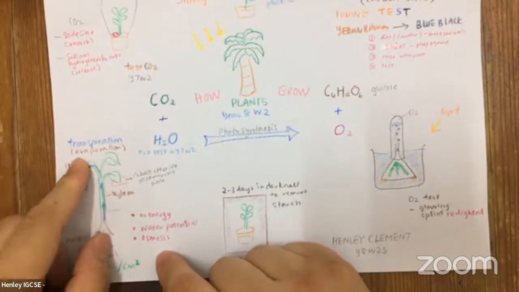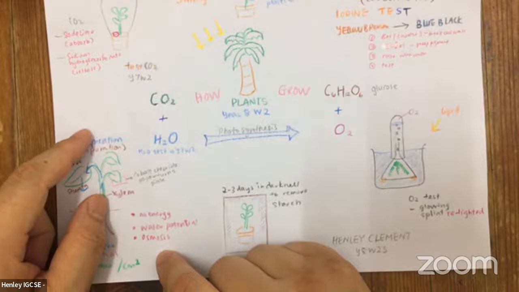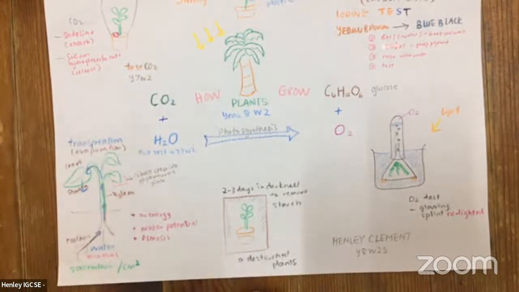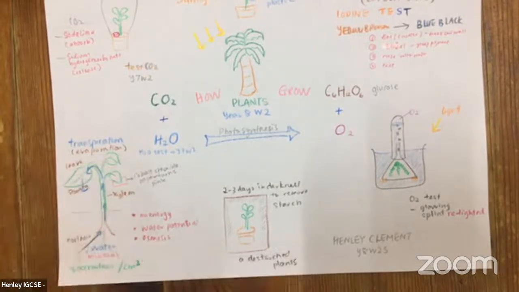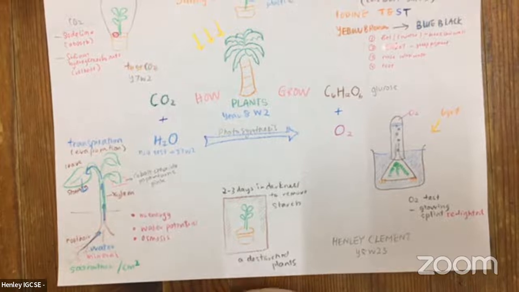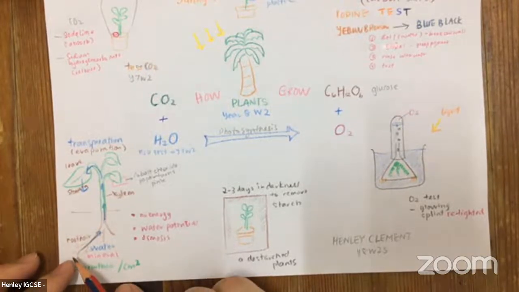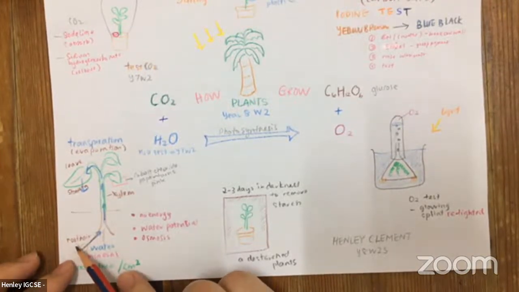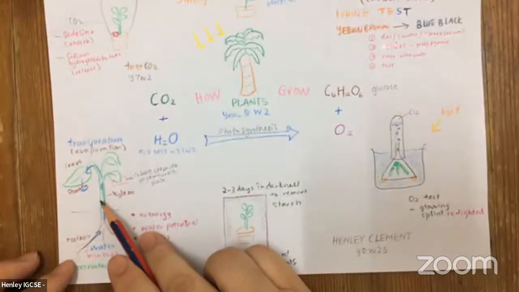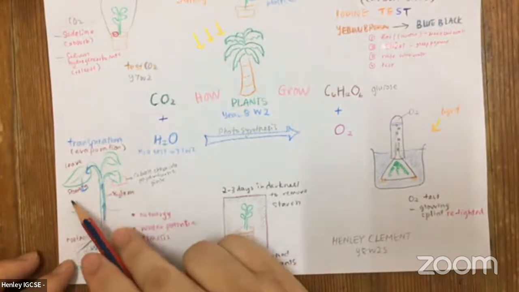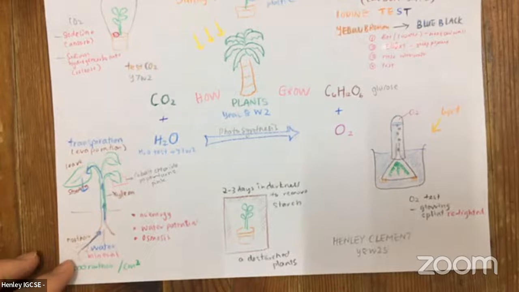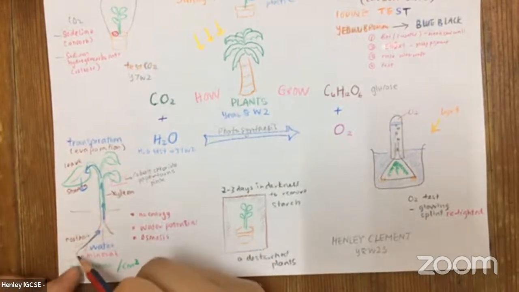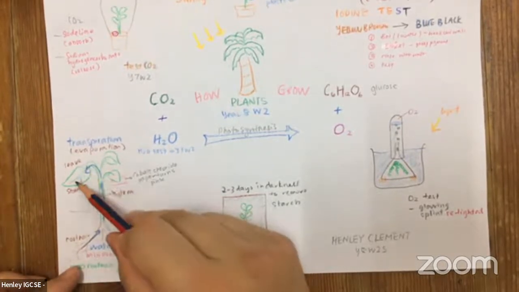Sometimes you may see this as evapotranspiration. That means water from the soil goes into the root hair and then goes to the xylem and comes out of the leaf through the stomata. So if this is water going in, then what comes out should be water also.